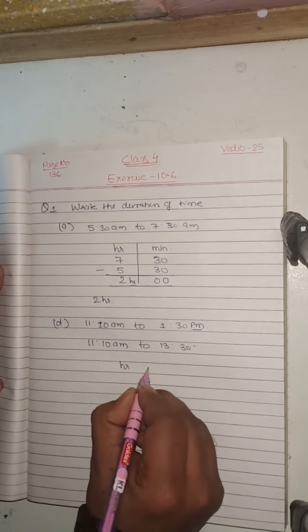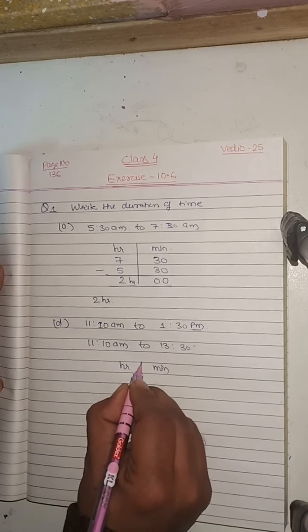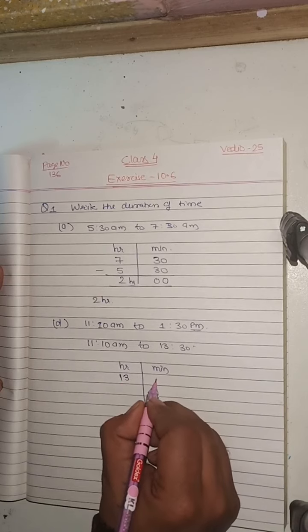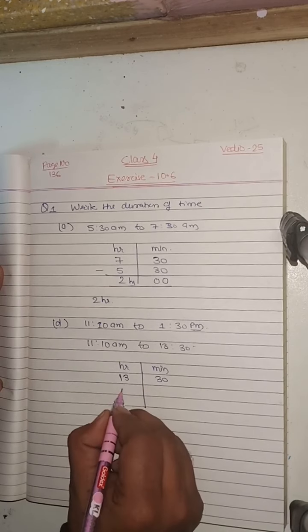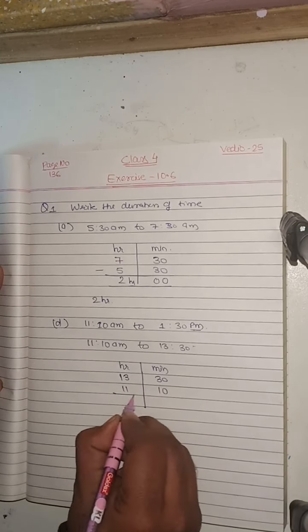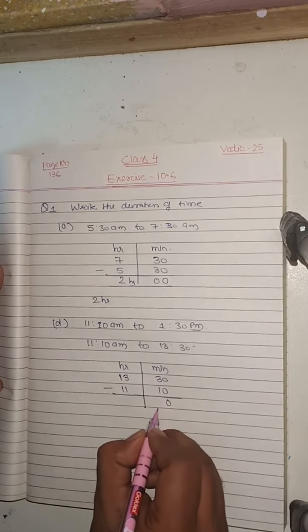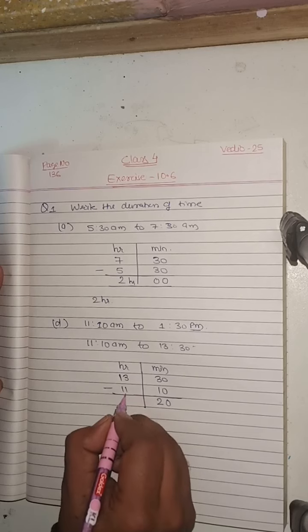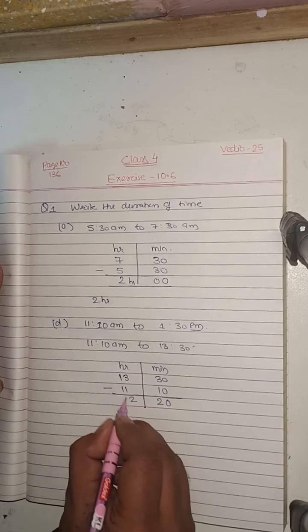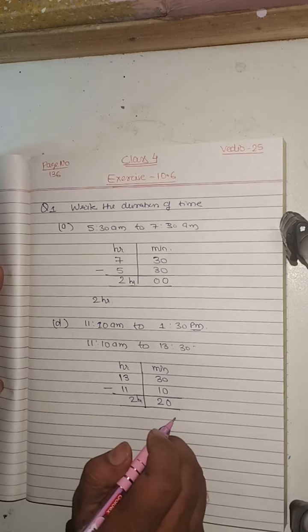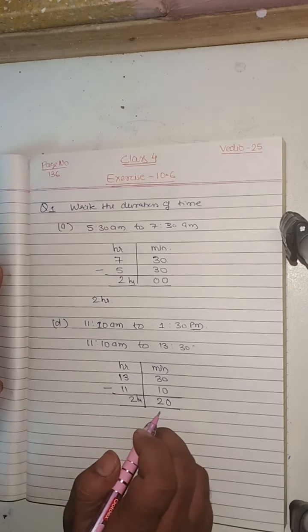So writing it here hour and minutes, it will be hour is our 13 and minutes is our 30. Hour is our 11 and minutes is our 10. So on subtracting we get 0 out of 0, 3 out of 1 if we subtract it will be 20, 3 out of 1 it will be 2 and 1 out of 1 it will be 0. So it takes 2 hours and 20 minutes.